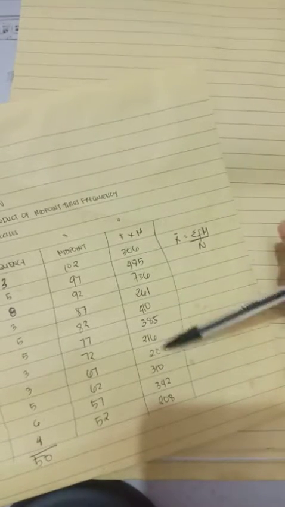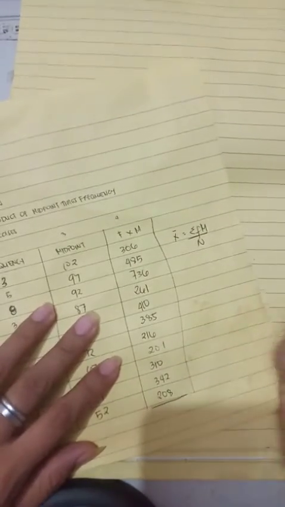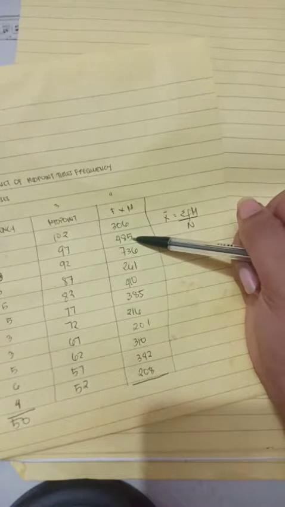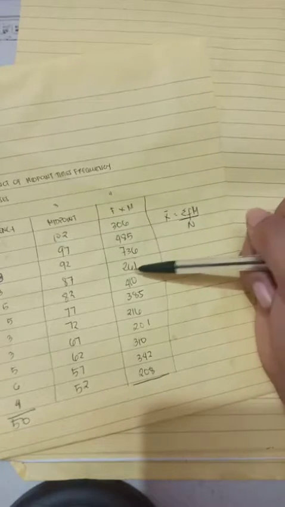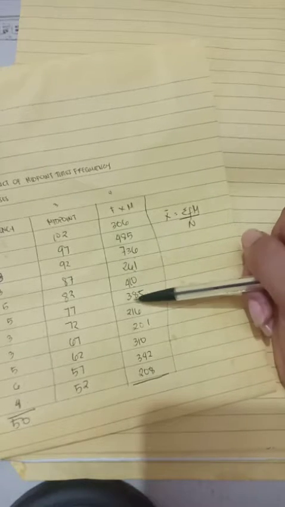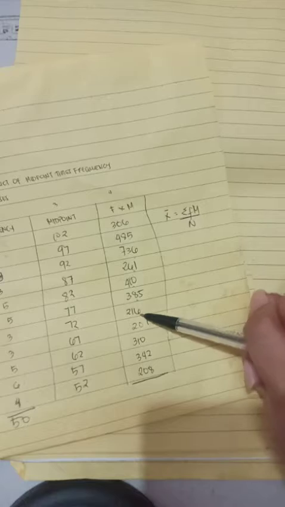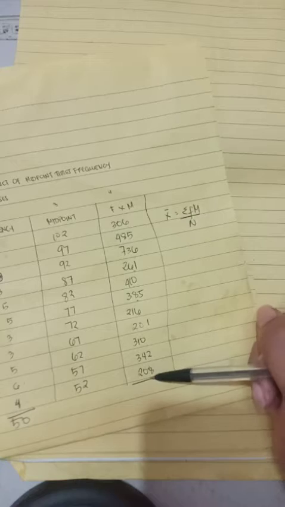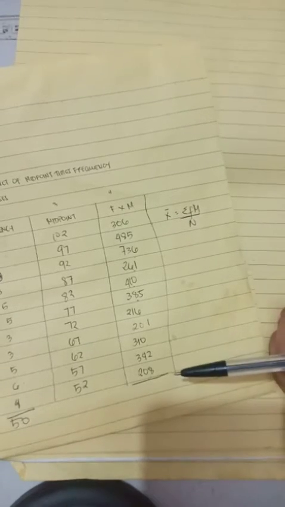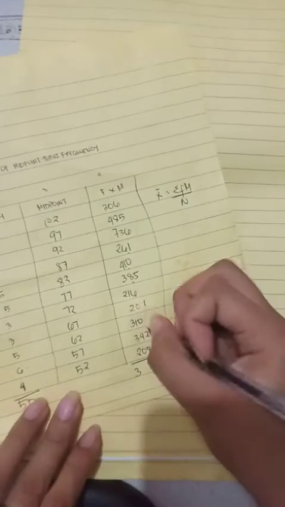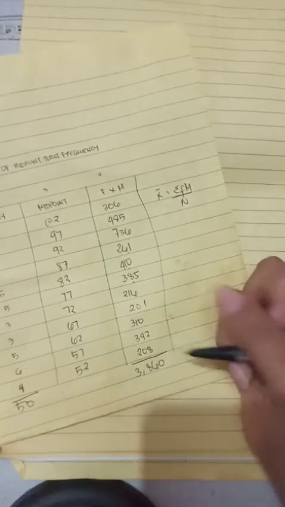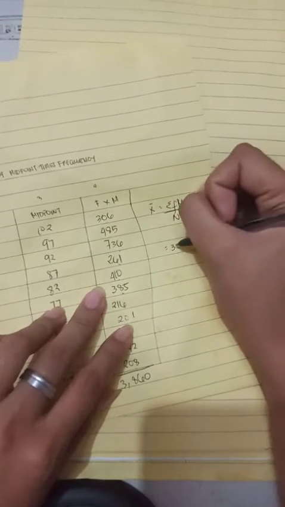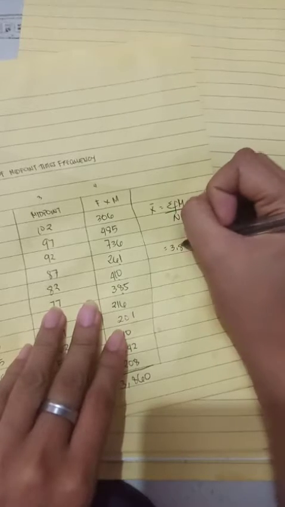That means you're going to add this all to get the result. 306 plus 485 plus 736 plus 261 plus 410 plus 385 plus 216 plus 201 plus 310 plus 342 plus 208 is equals 3,860.